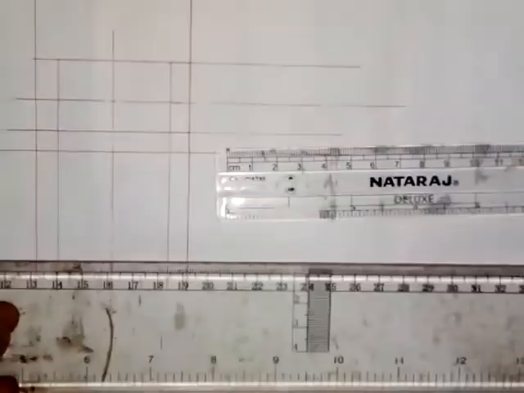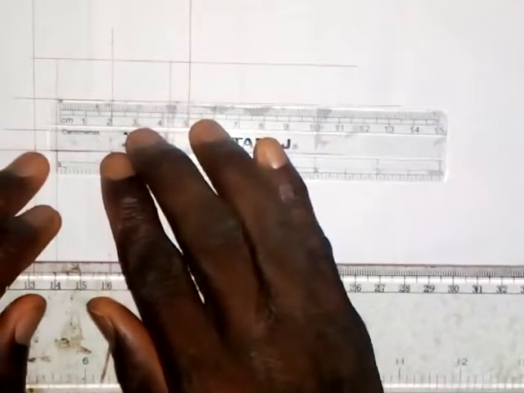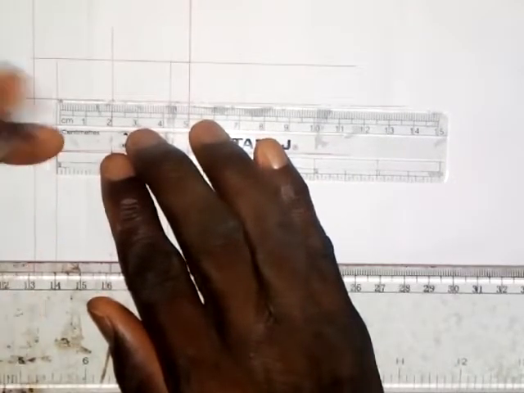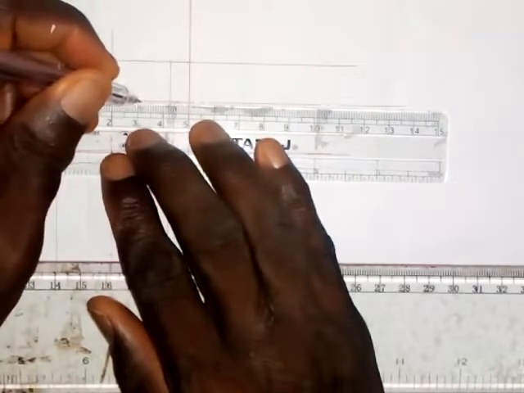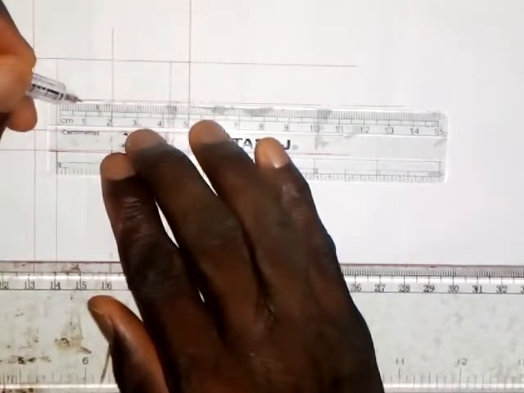Now, the length of the rectangle is 22 millimeters. So I put my ruler at the point of intersection here, where they intersect, and I will take 11 millimeters to the right side, 11 millimeters again to the left side.